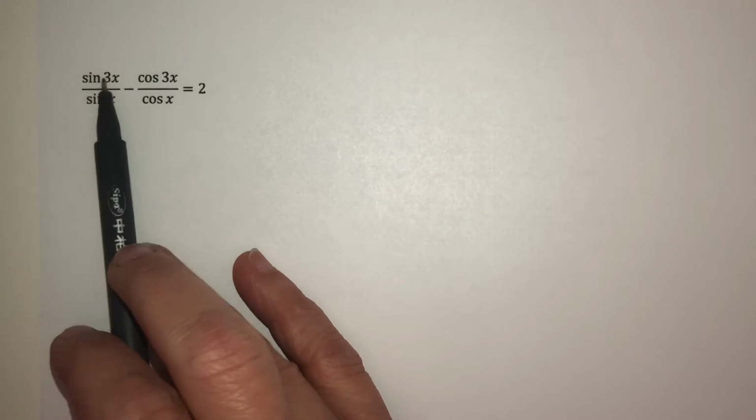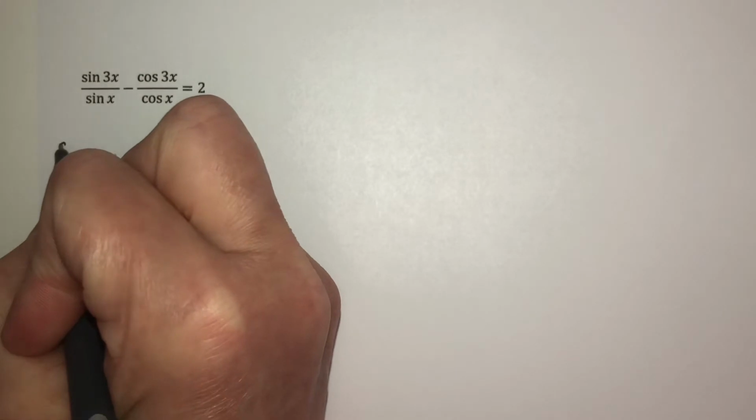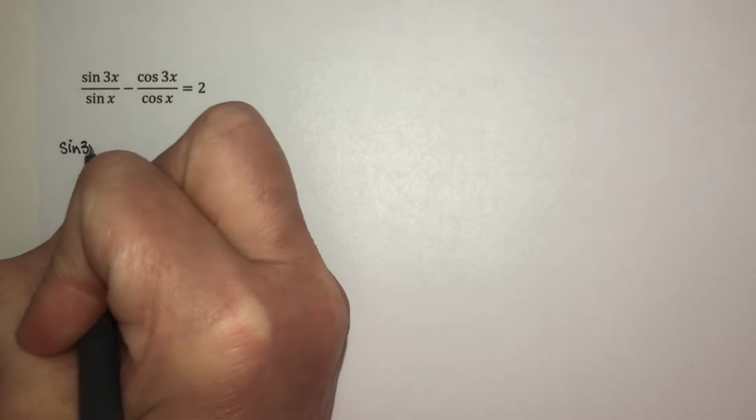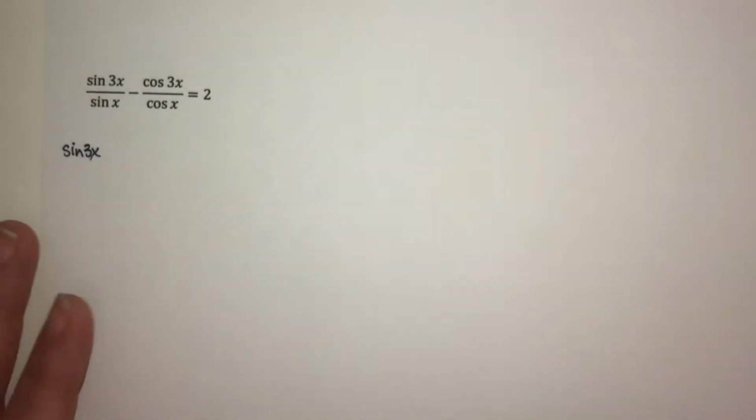Now, what I'm going to do first is come over on scratch paper and find a way of writing sine of a triple angle and cosine of a triple angle. I can do this all in one big thing, but it's likely to get very big and I'm likely to lose things. So I'm just going to, first of all, do sine of 3x and try to find a way that I can rewrite that.